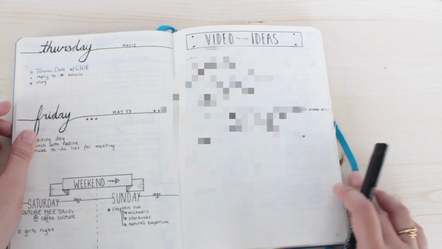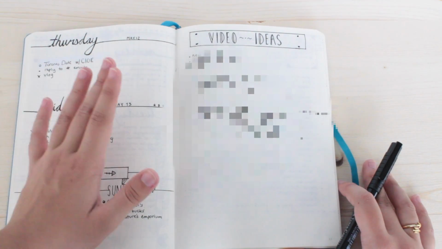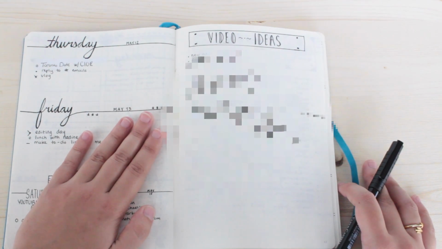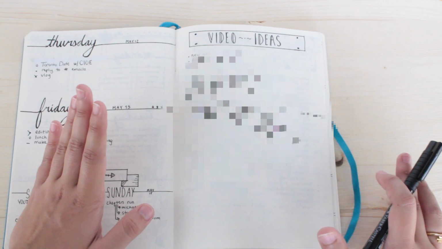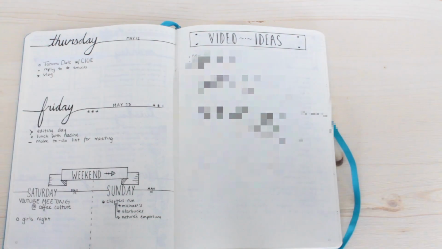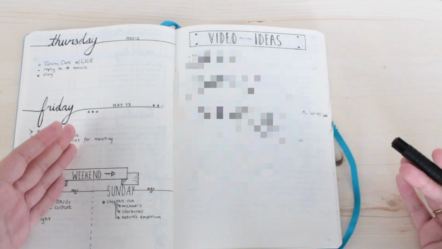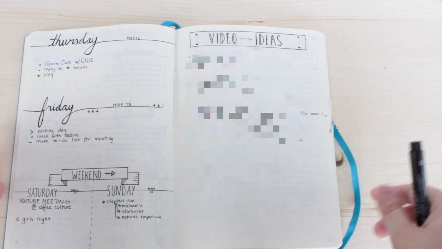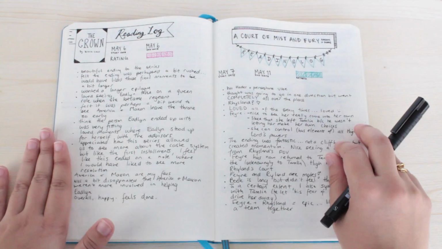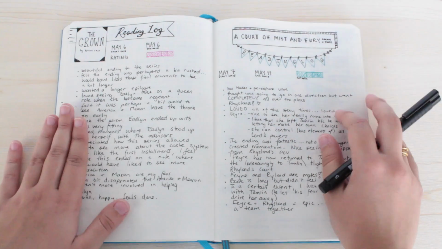Then we have my video ideas page, which I do have to blur out because obviously these are videos that will be coming out shortly, so I don't want to spoil anything. But it's just a simple list, and it's been very helpful because it's just one area where I'm keeping track of all my video ideas and upcoming videos, and that is very necessary when you're running 2 YouTube channels. The next 2 pages are 2 pages I'm super excited about. They are what I like to call reading logs.